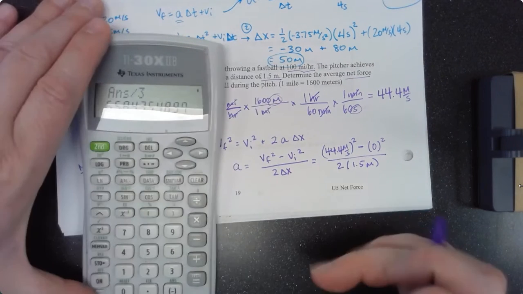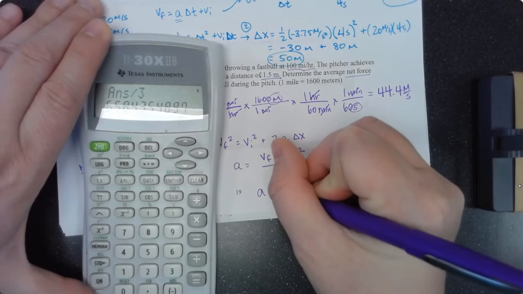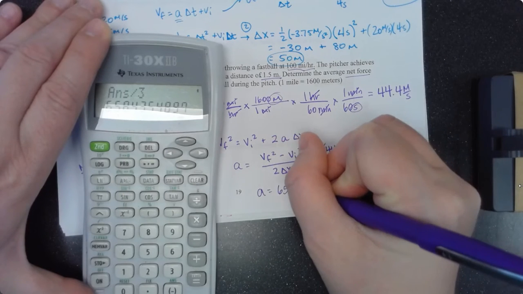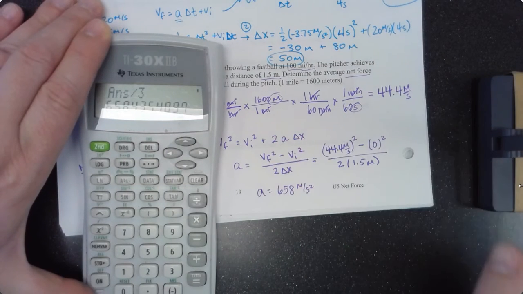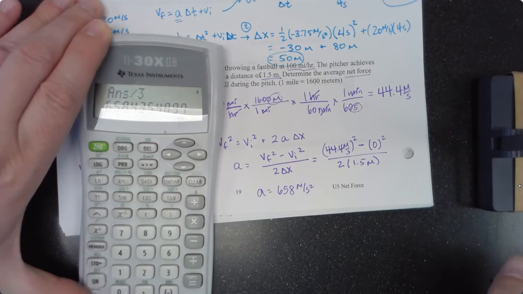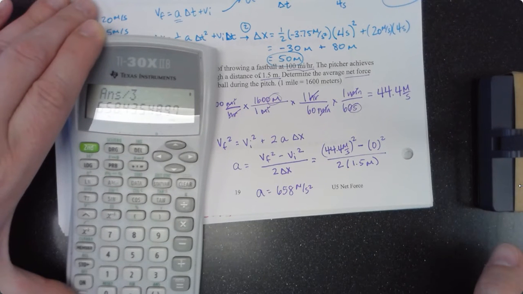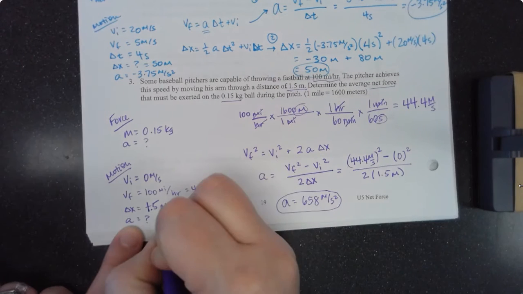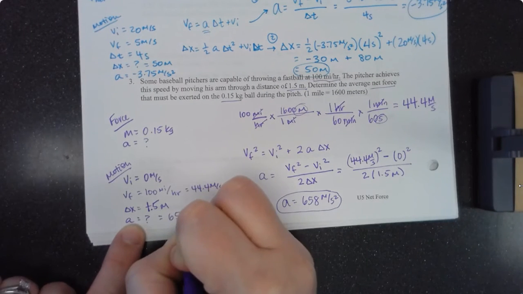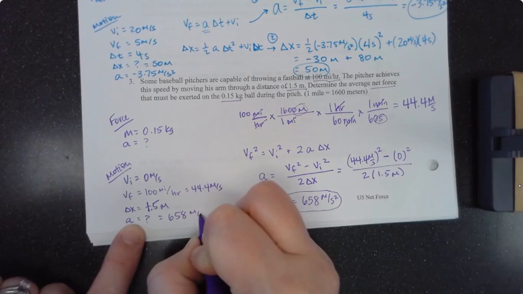So what I get for my acceleration here is 658 meters per second squared. Does that sound right to you guys? Yeah? Cool. Pitching is hard. I'm always impressed by pitchers. All right, so 658 meters per second squared.